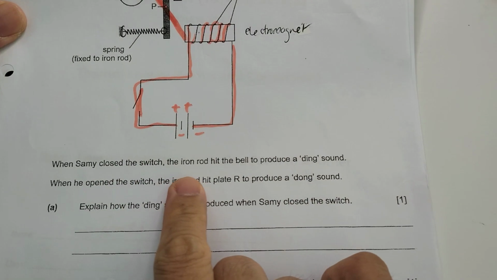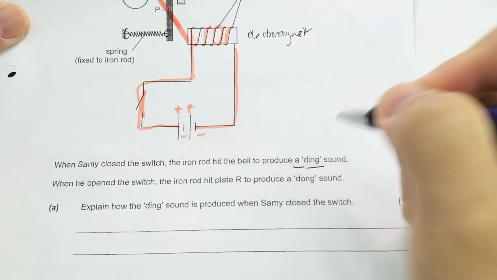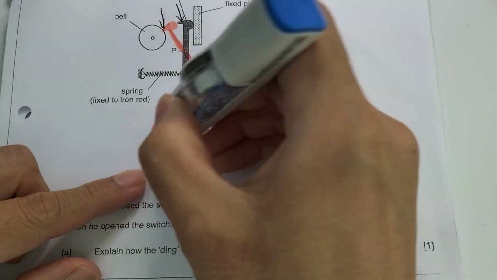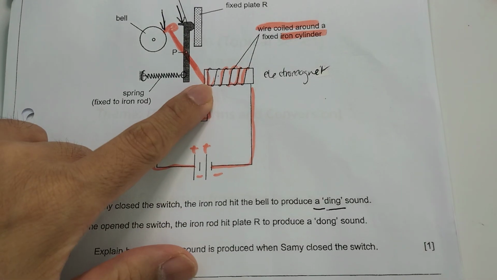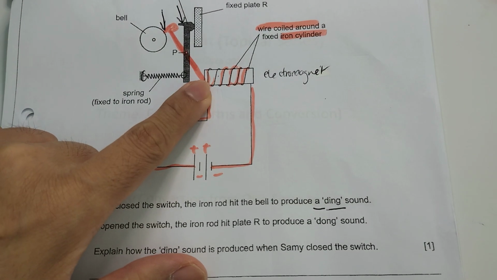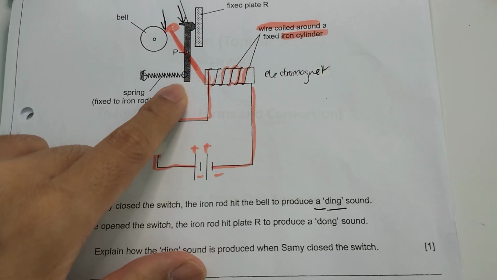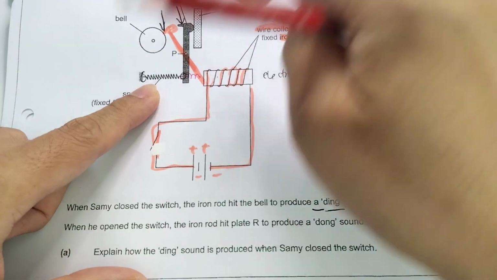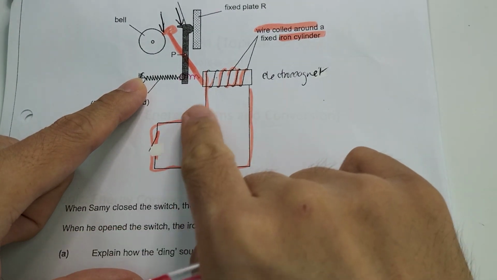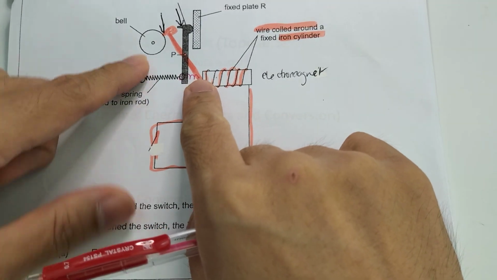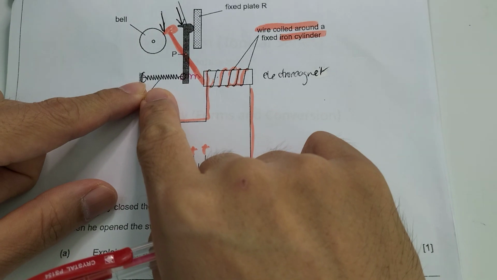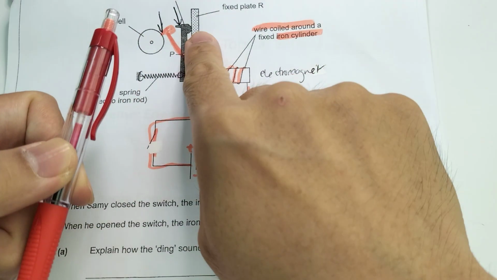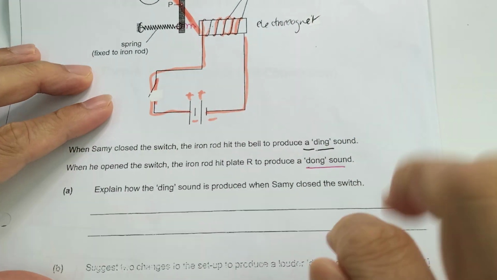When you close the switch, the iron rod hits the bell to produce a ding sound. But then when he opens the switch, once he opens it, there's a gap. Current cannot flow. Then the electromagnet stops working. There's no magnetic force. Because this is here, it means the spring has stretched, right? Once there's no magnetic force to keep this end of the rod P here, the spring will pull P back. And the top part here will now hit plate R to produce a tong sound.